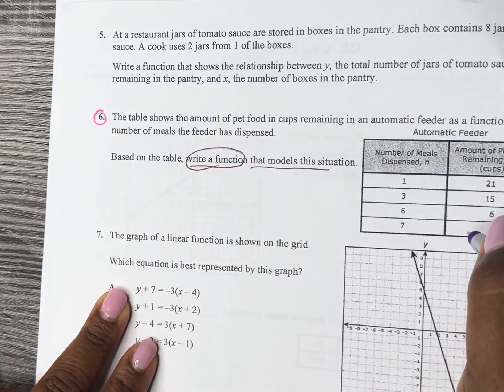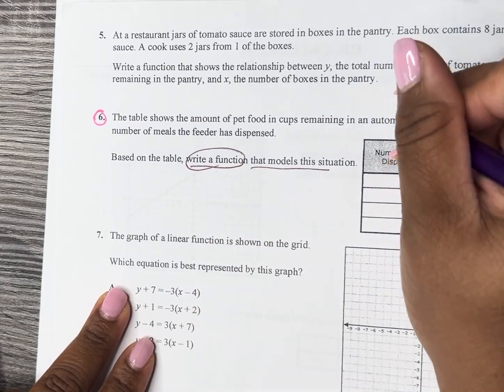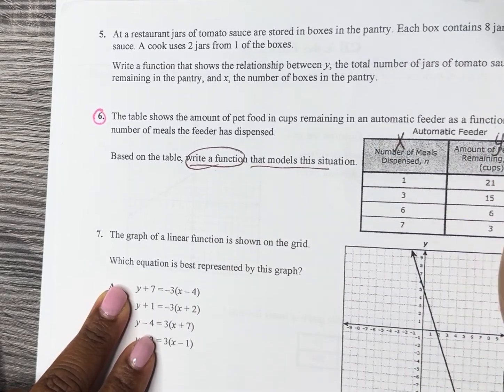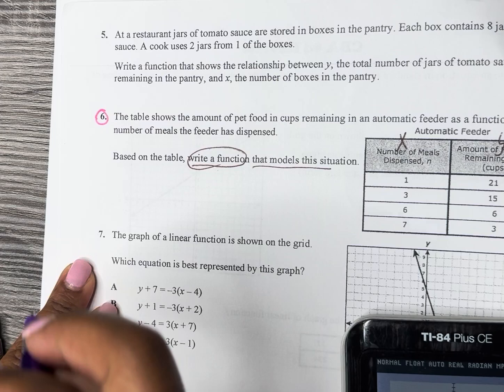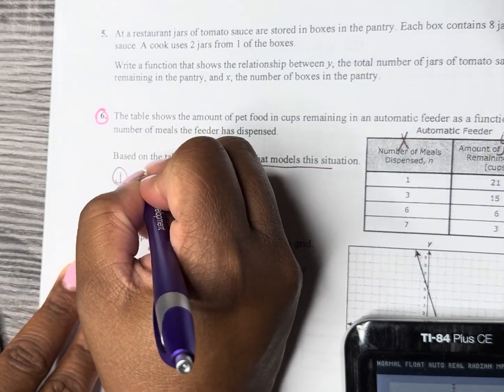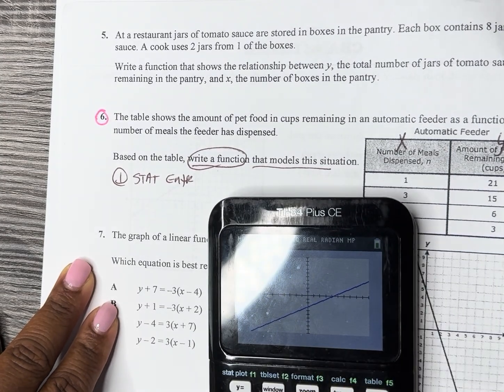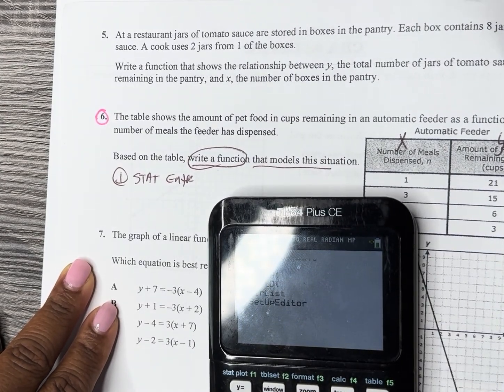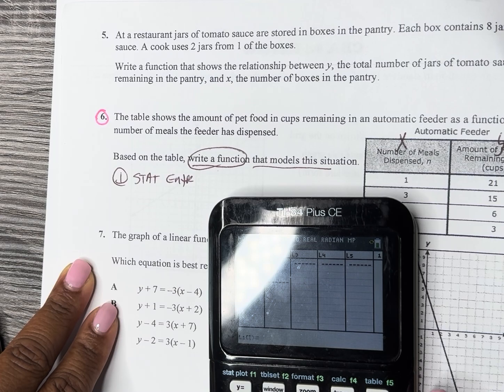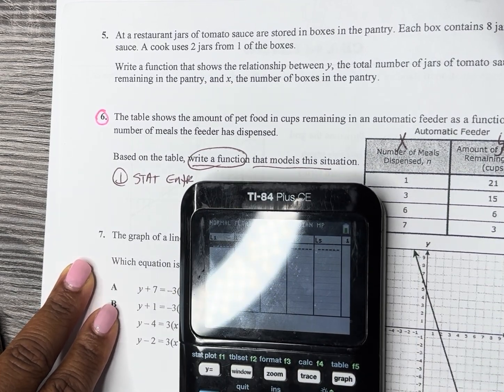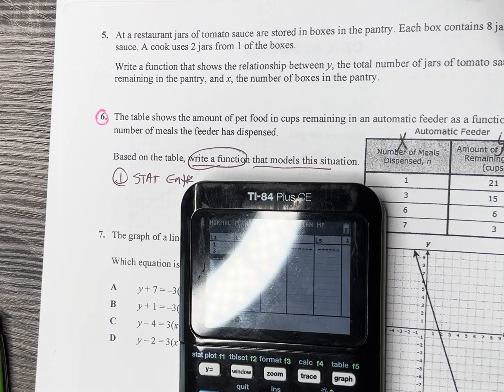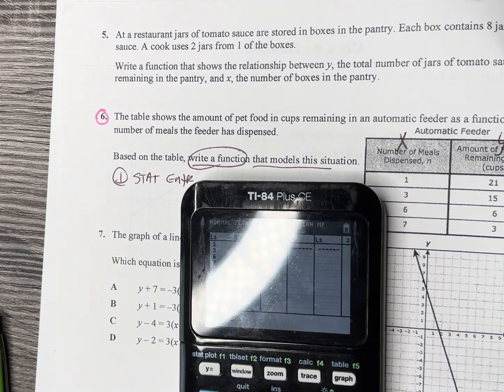We have a table here. Whenever you see a table, it's asking you to write a function. Calculator, calculator, calculator, right? So the first step is going to be to go to stat, enter, and we're going to clear out. Don't forget how to clear. Go to your L1, plug in all your X values. Then in L2, plug in all your Y values.